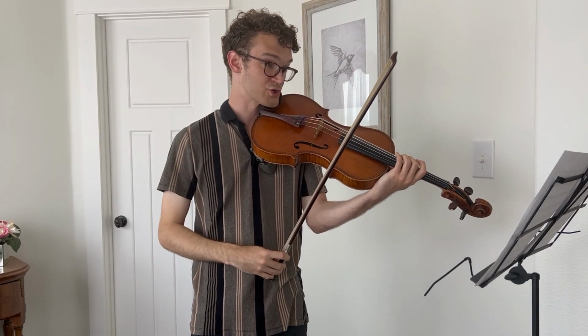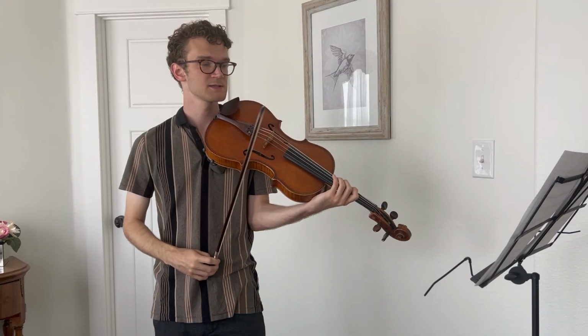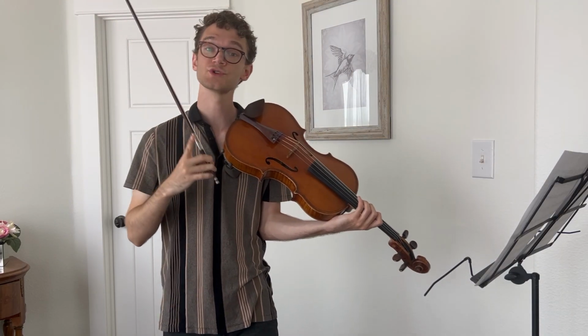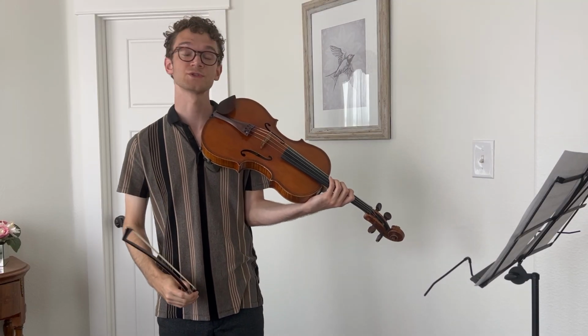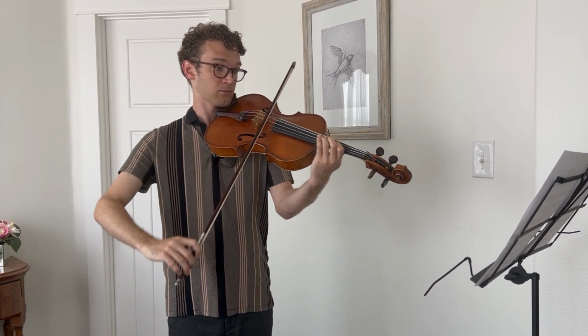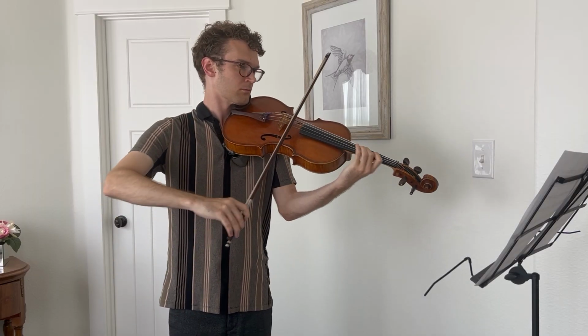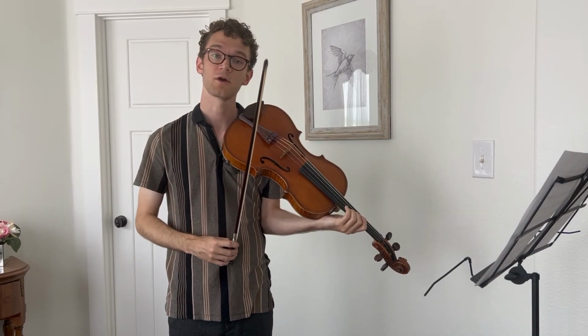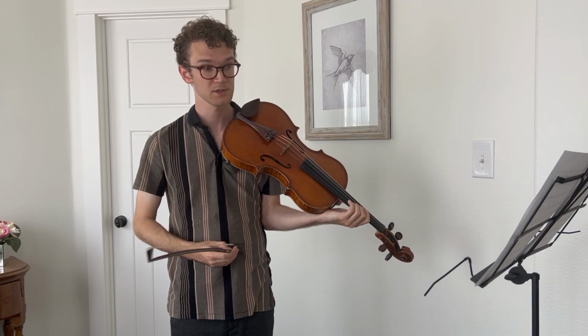And then in measure 9, we have that same type of rising. It has almost a similar sound. We're just starting on a different note. Rather than starting on D, we're starting on G. But our phrase beginnings are related.